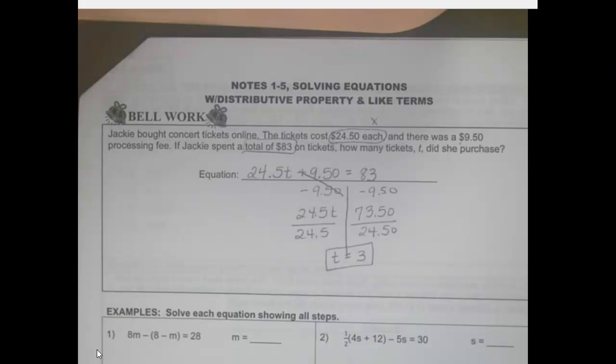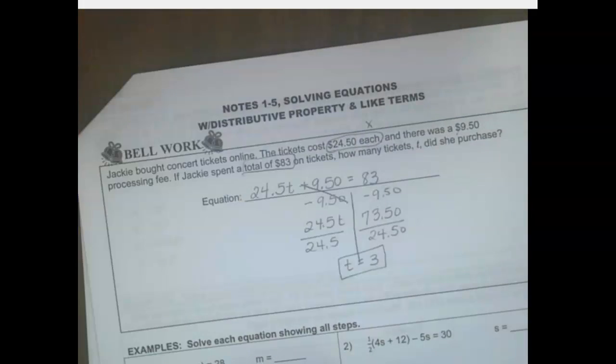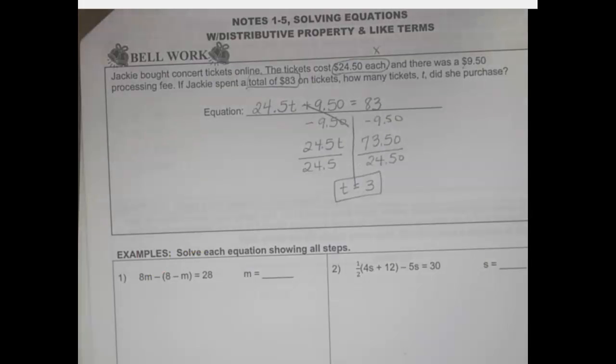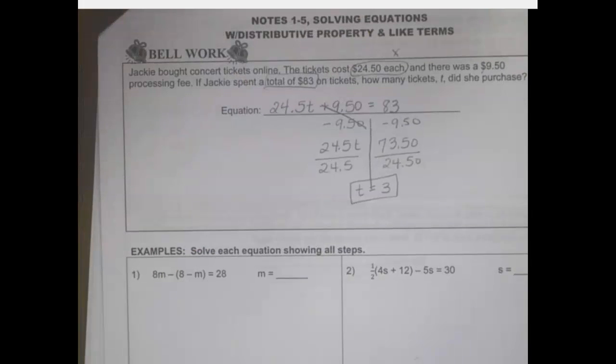Alright, so today what we're going to look at is more with distributing, to just kind of get them a little bit longer, a little bit more challenging as we go along. So that's what we're going to continue looking at. Alright, so let's look at number 1.